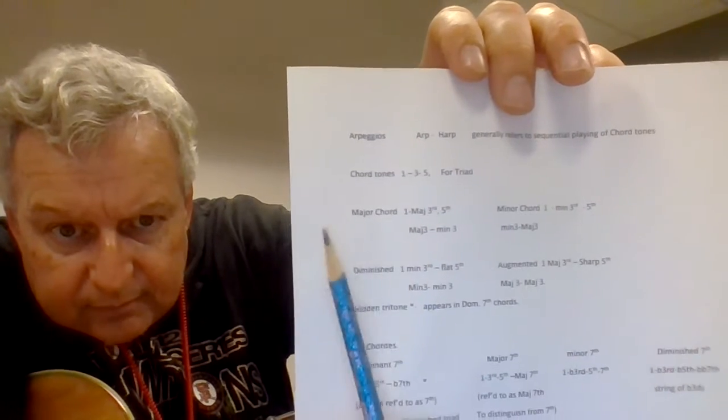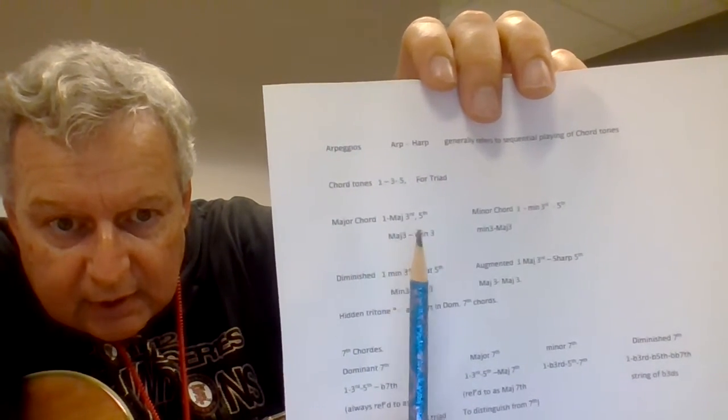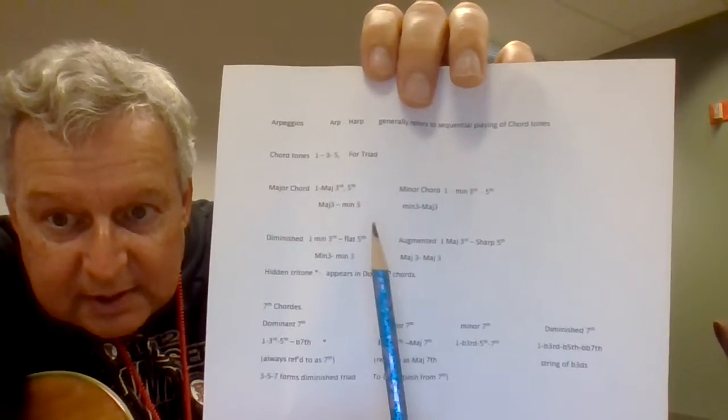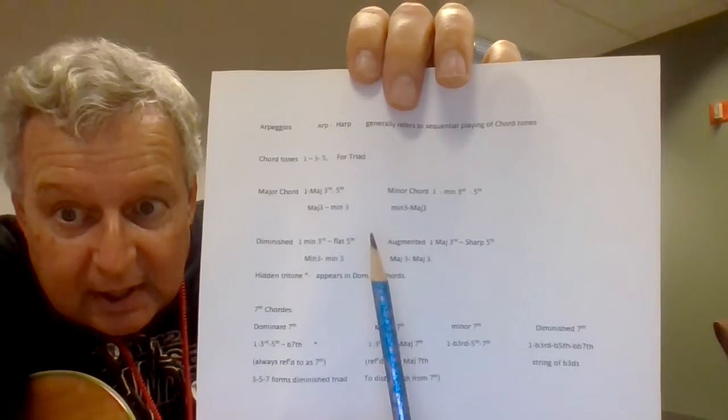Now, one of the things I want to mention to you in this lesson is that the major chord, the 1, 3, and 5, starts with a major third followed by a minor third. And the minor chord is a minor third followed by a major third. And you need the minor and the major to reach that regular 5th note. Twinkle, twinkle. It's a song where you can remember the 5th interval. I'll do another video on the intervallic stuff.